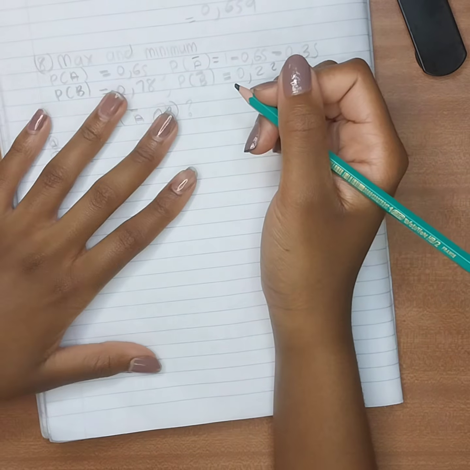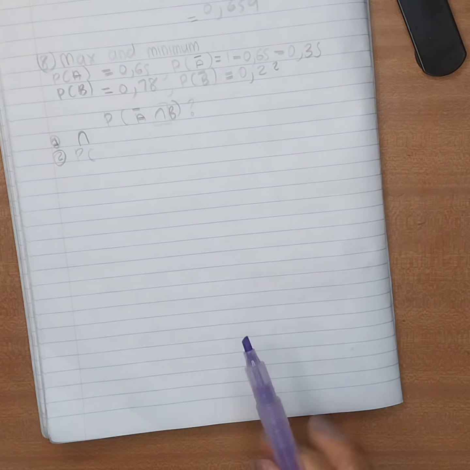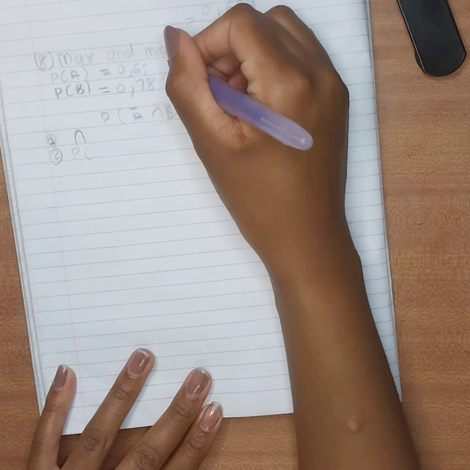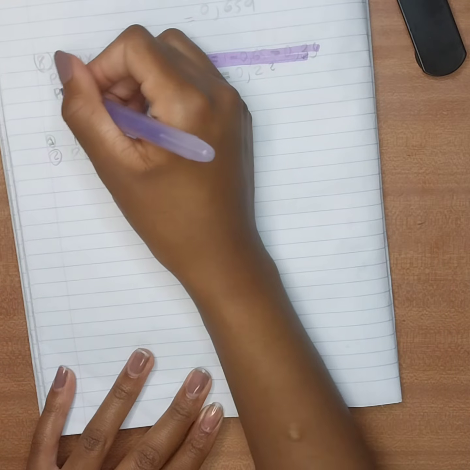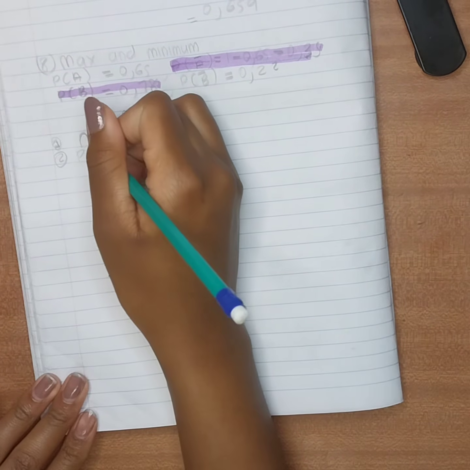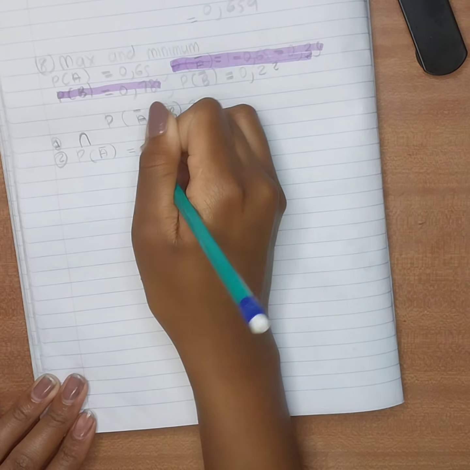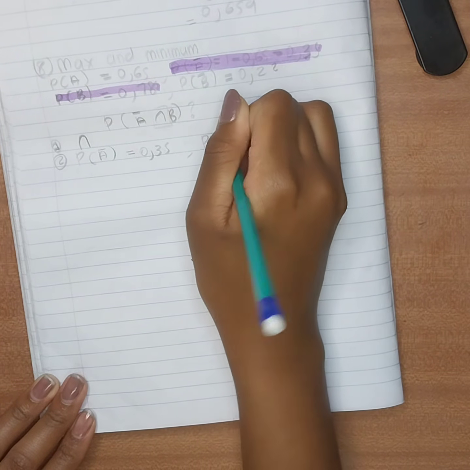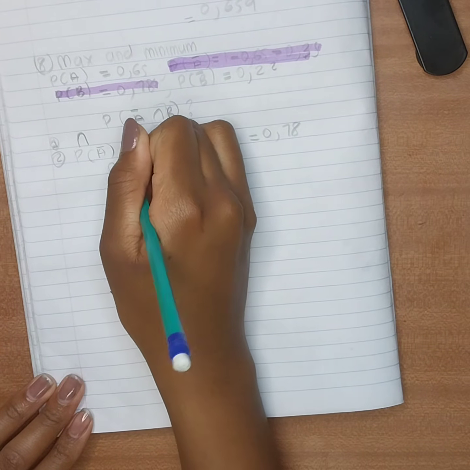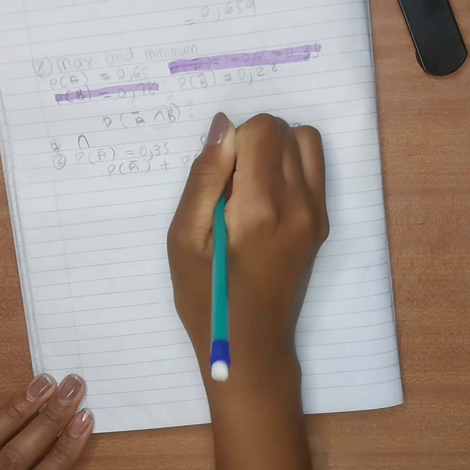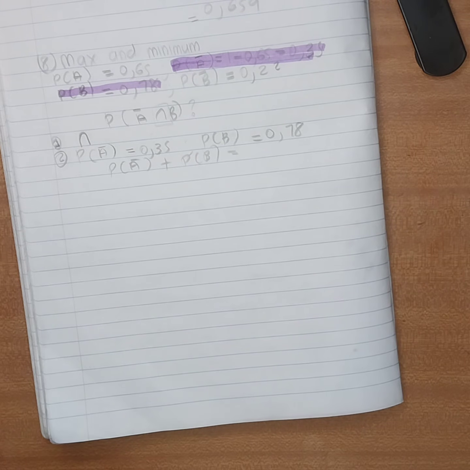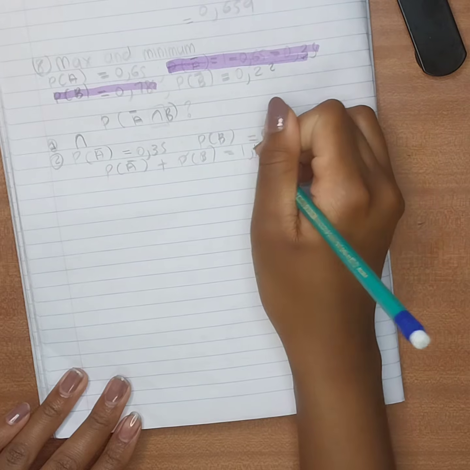So what I want you to do is to highlight the probabilities that you are working with so that you don't get confused. So I'm looking for the probability of not A, which is this value over here, and the probability of B. So those are the 2 events I'm looking at. The other ones, don't get confused by them. So the probability of not A is going to be equal to 0.35. The probability of B is going to be equal to 0.78. And the sum of the 2 events is going to be equal to 0.35 plus 0.78, which is equal to 1.13.